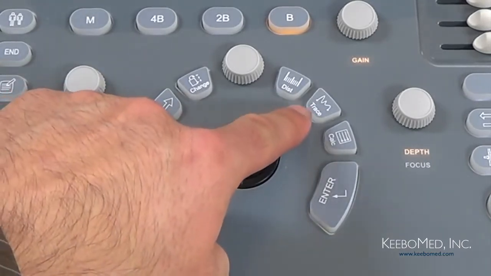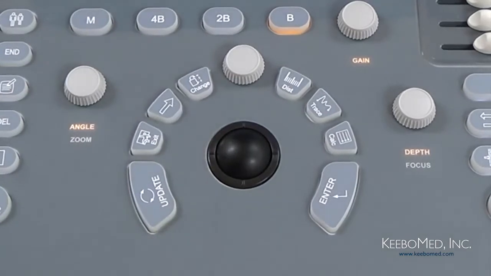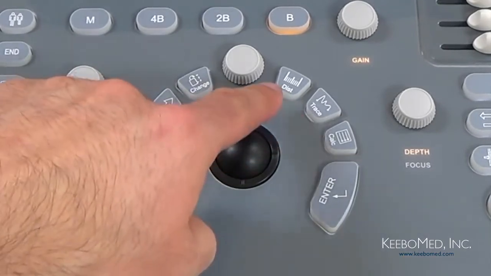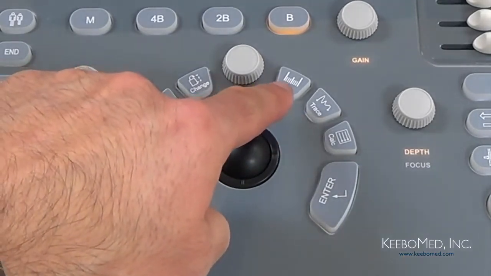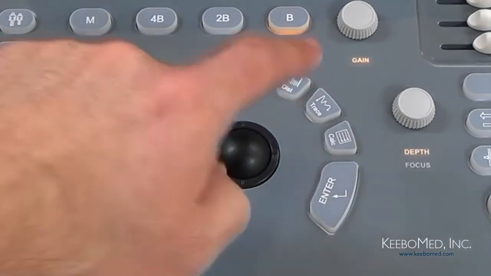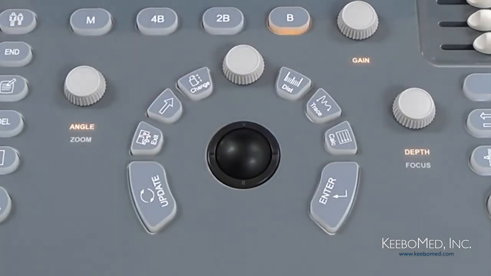Then we have the Trace key, and pressing this key allows you to make specific measurements based on a traced area. And then next to the Trace key we have the Distance key. Press this key to make measurements of a desired distance.